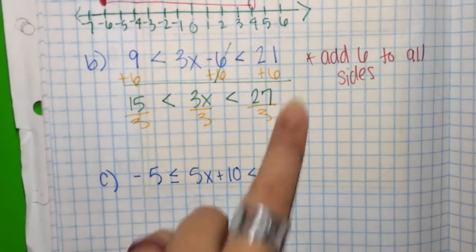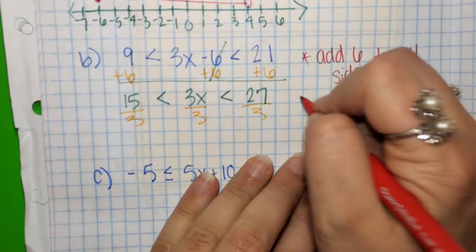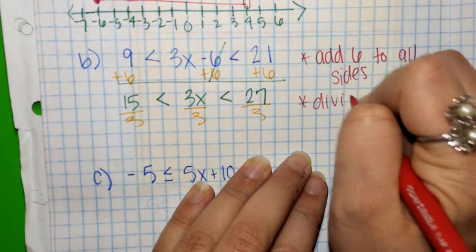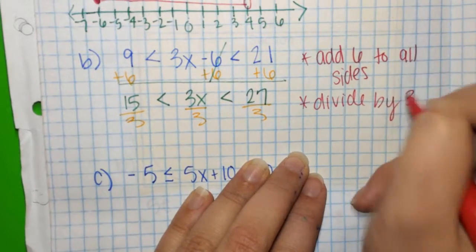All right, so let's make a note that says add 6 to all sides, because that's what we did. We added 6. And then what did we do here? Divide. Divide by what? 3. Yes. On all sides? Yep.